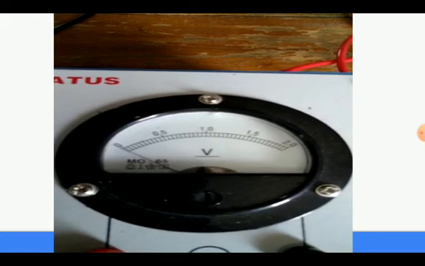Now, applying the formula of least count, that is highest value minus lowest value divided by the total number of divisions in between them, we can find the least count.